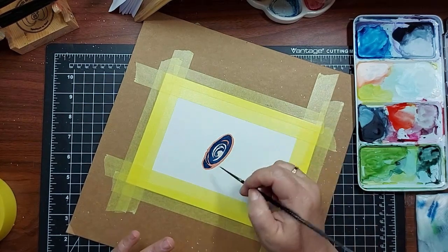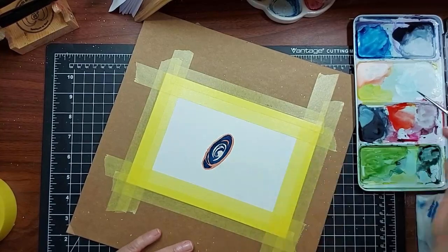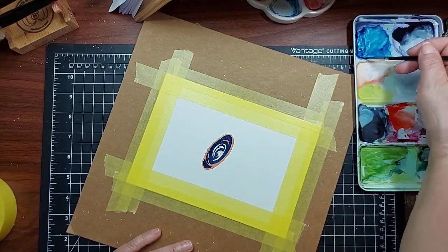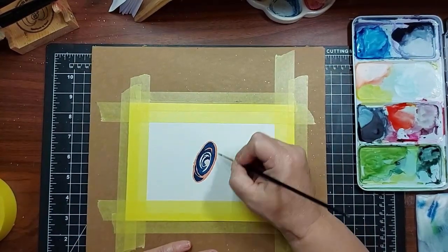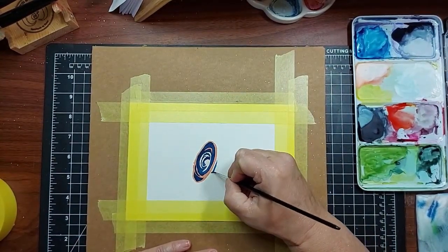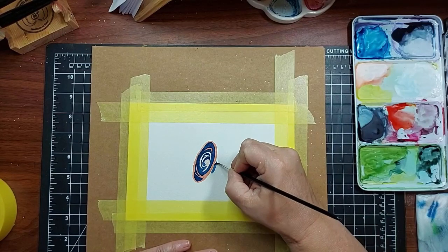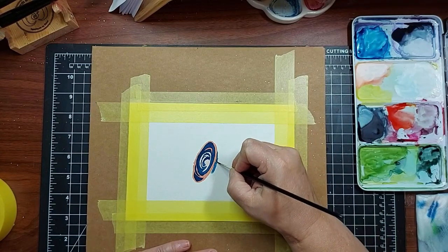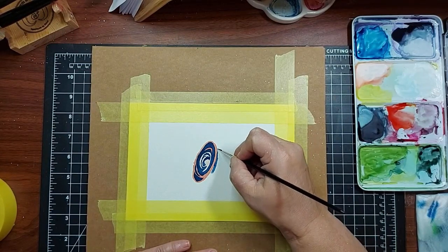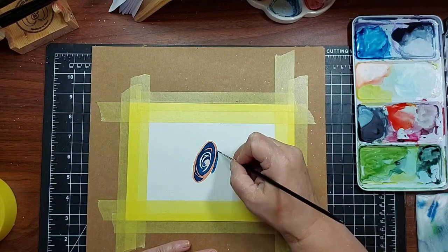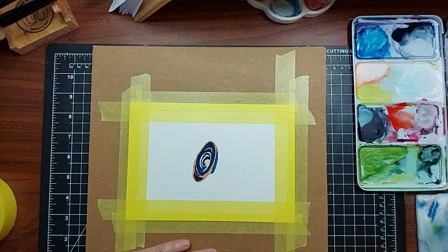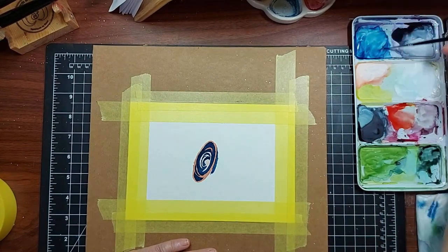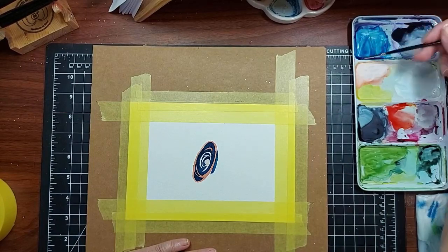And this is exactly why I made it bigger, so that I could play around like that. And then this is where it's going to be harder, because I am going to follow along outside so I can define the shape of that a little bit more.